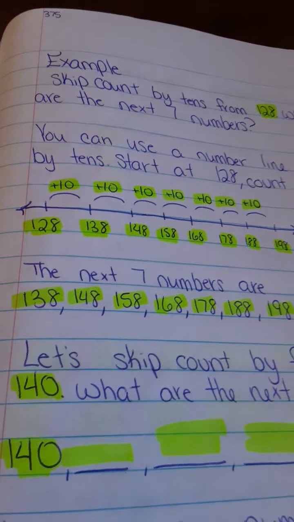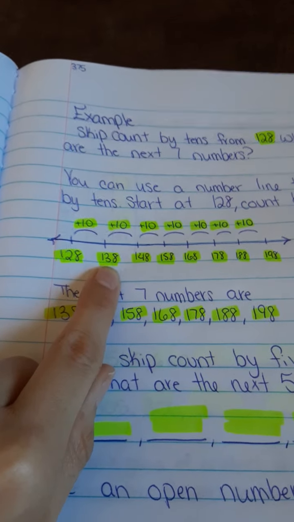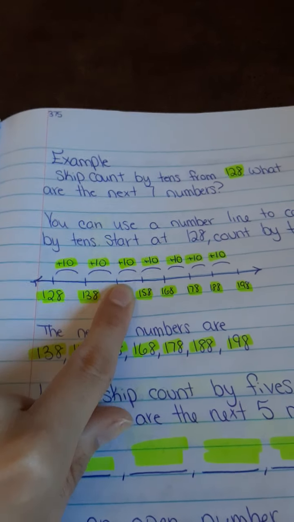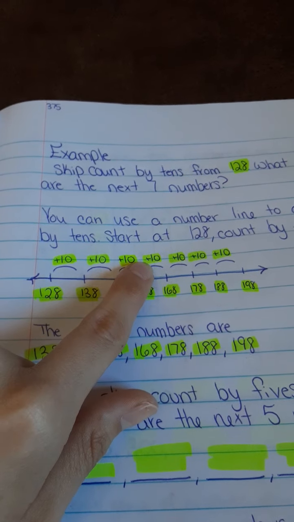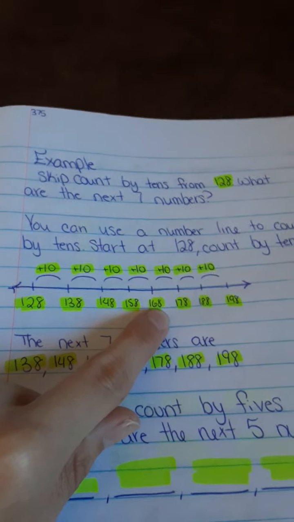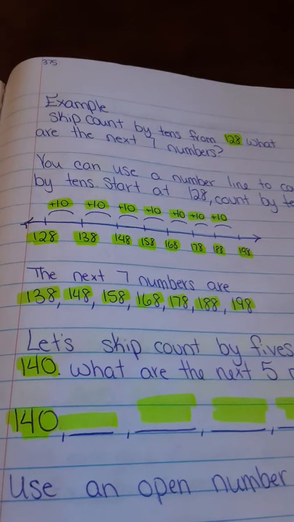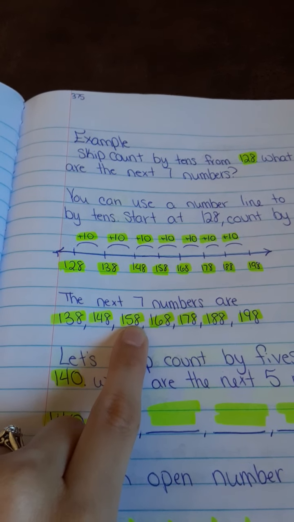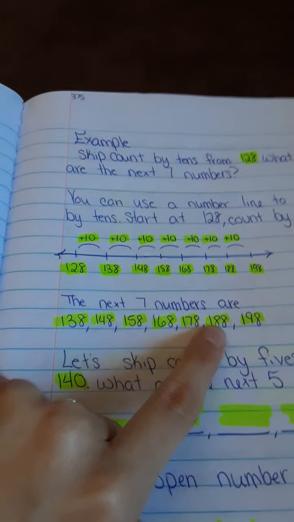So we have our number line right here. And we're adding 10 each time. 128 plus 10 equals 138. Plus 10 equals 148. Plus 10 equals 158. See how we're doing this? We're adding 10 to get to our next number. The number line makes this much easier. The next 7 numbers after 128 are 138, 148, 158, 168, 178, 188, and finally 198.